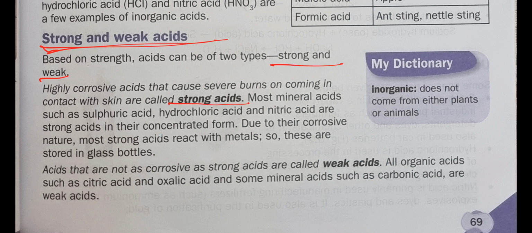Most mineral acids such as sulfuric acid, hydrochloric acid and nitric acid are strong acids in their concentrated form. Due to their corrosive nature, most strong acids react with metal, so these are stored in glass bottles. This is the reasoning question: why are strong acids kept in glass bottles?